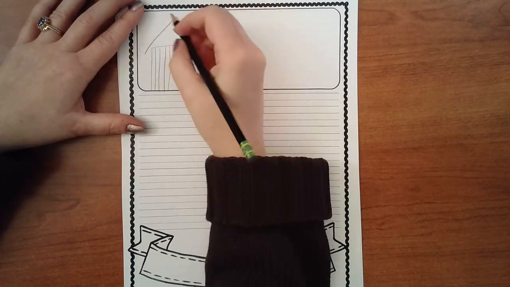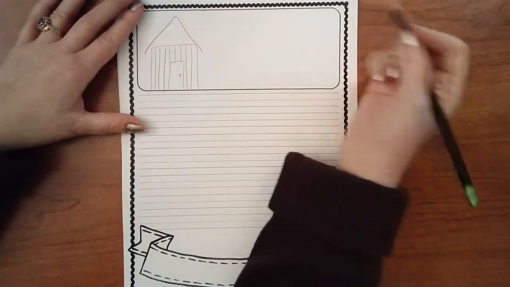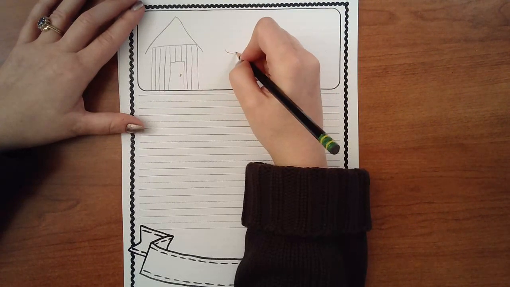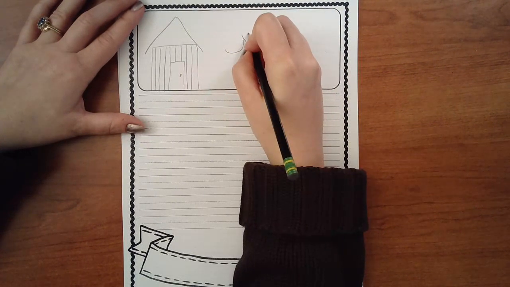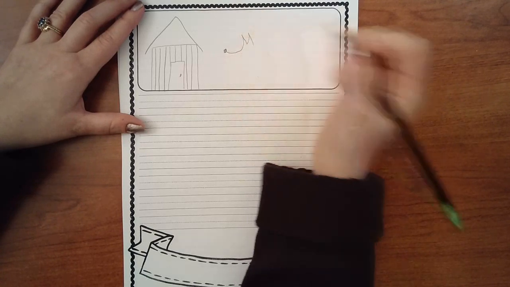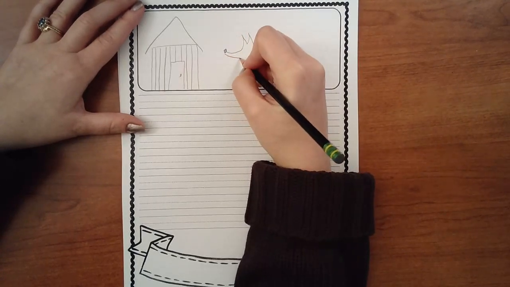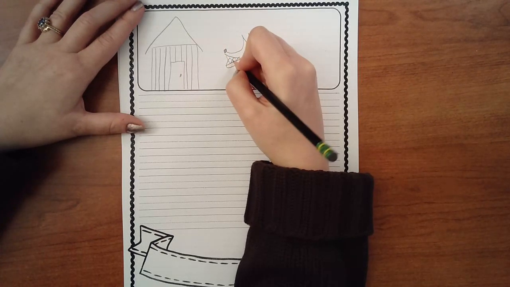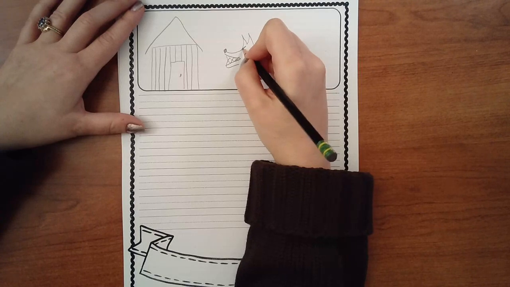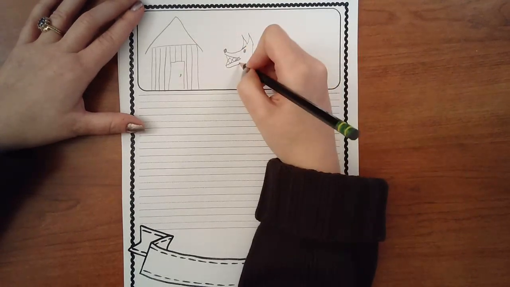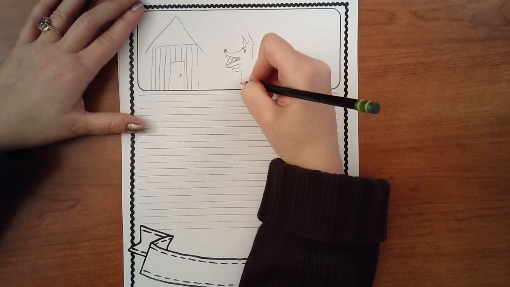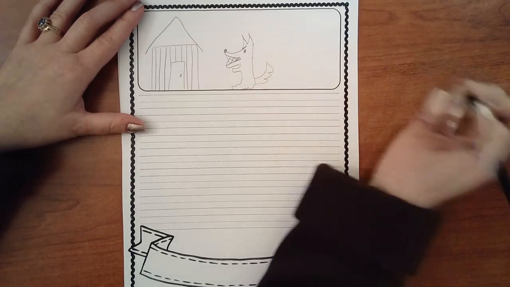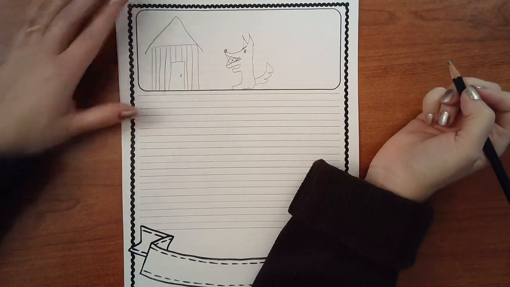Don't worry if it's not turning out perfectly like you want, it doesn't really matter. And then our wolf again. I always like to give him a nose, those teeth. I give him mean eyes like that. Bushy tail. You can pause the video if you want.